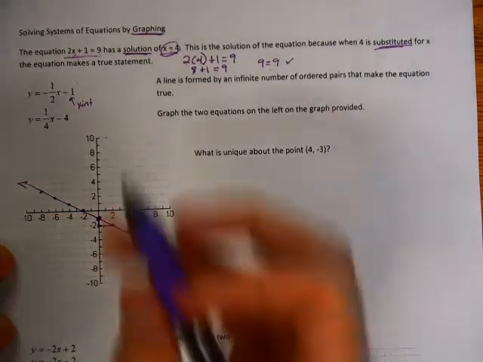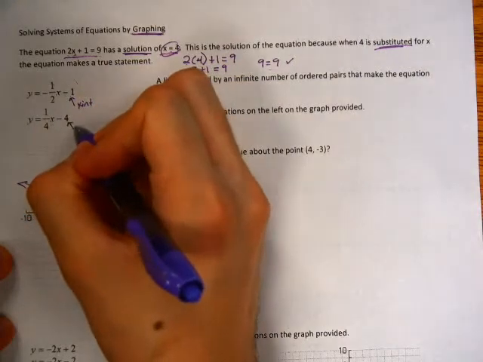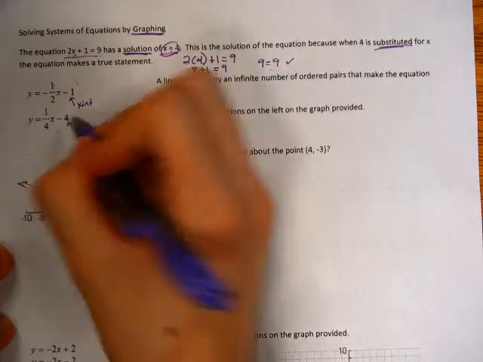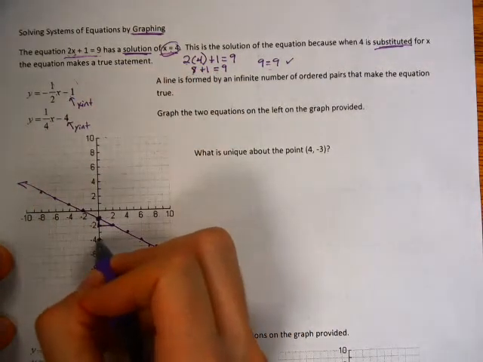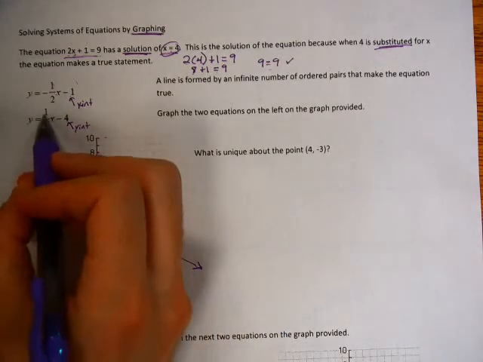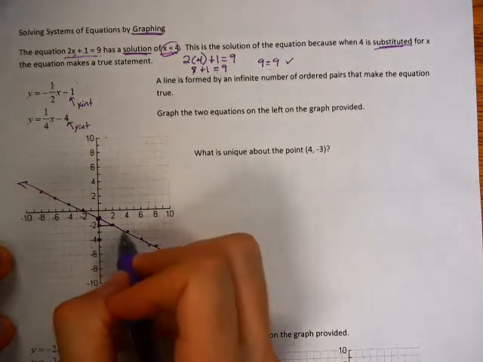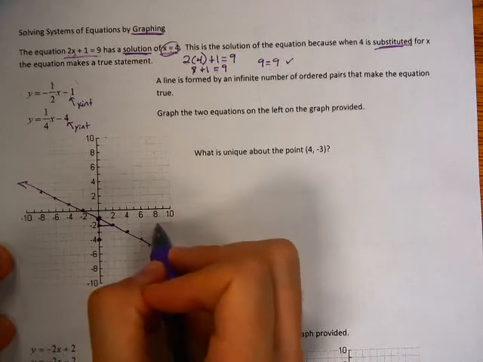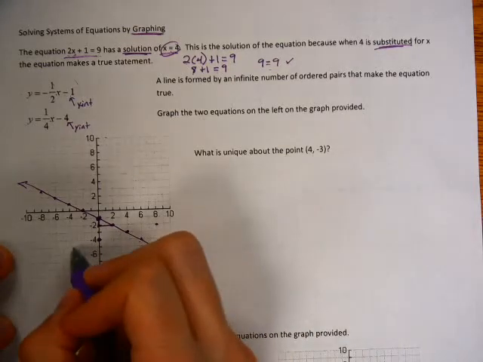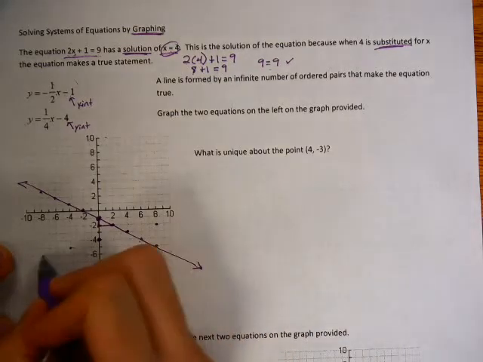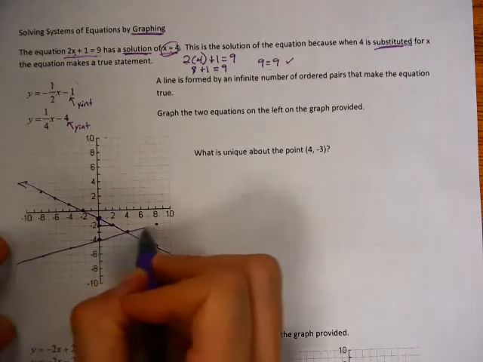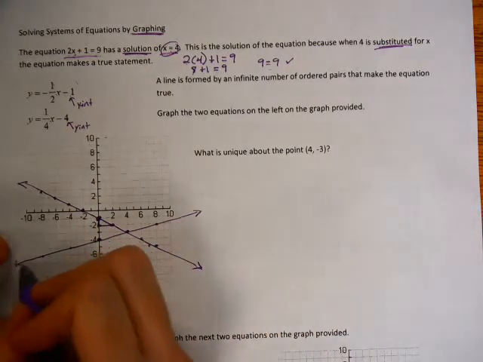Okay? Now, we're going to do the same thing for this other graph. Use your y-intercept first. This is -4, so we're going to go down to -4. And then use your slope. 1/4 is positive, so up 1 over 4. Up 1 over 4. And this allows us to graph this line. So we're going to graph this line right here.